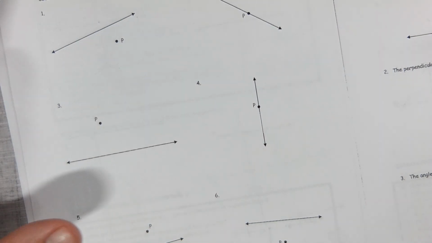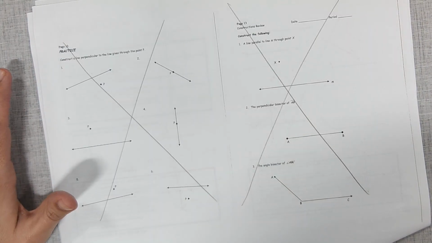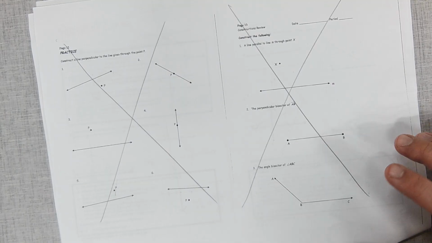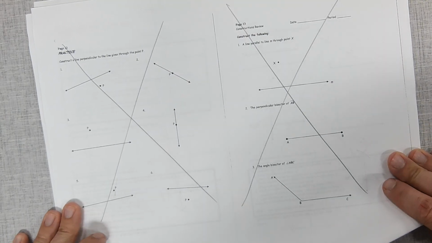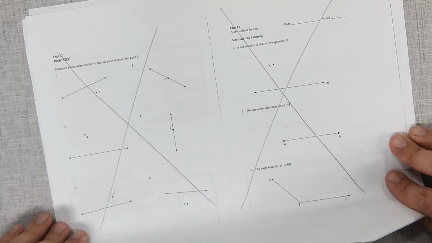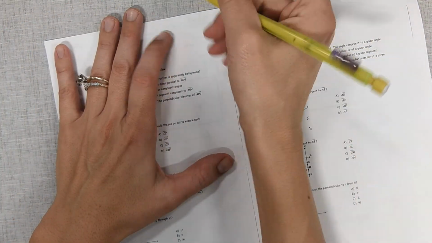Okay, next page. So 12 and 13. I'm going to zoom out so you can see everything. So 12 and 13, we're actually not going to do either of these pages, so just cross it out. Cross out 12 and 13. Cross out 12, cross out 13. Cross out 12 and 13, and then the next page is the quiz. It's been here all along.